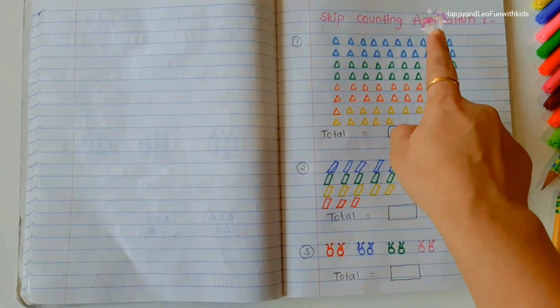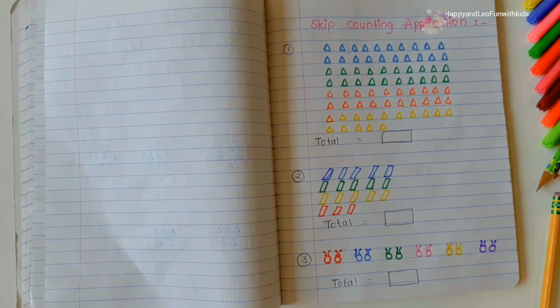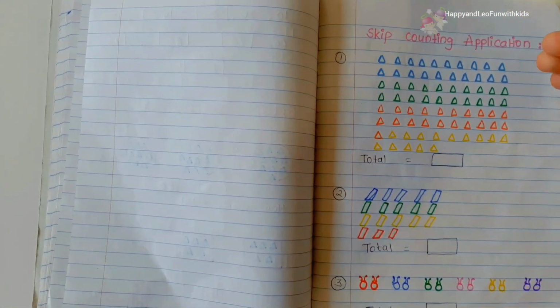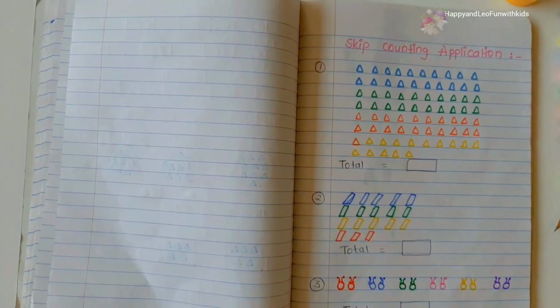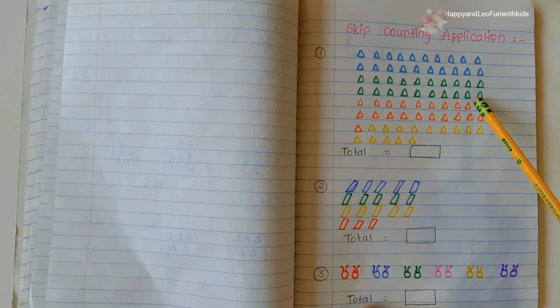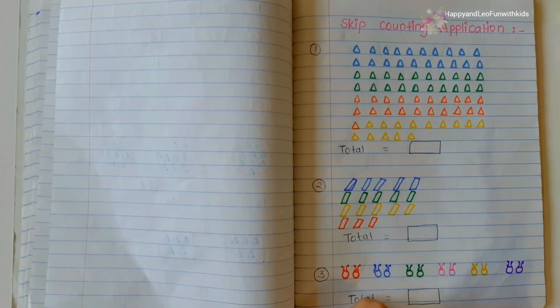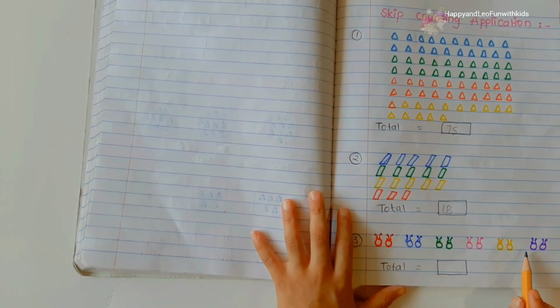Next is skip counting application. Same thing. Here are the group of some diagrams. You have to count in grouping. Like if it's 10, 20, 30. These are the skip counting application. 10, 20, 30, 40, 50, 60, 70, 75. 2, 4, 6, 8, 10.